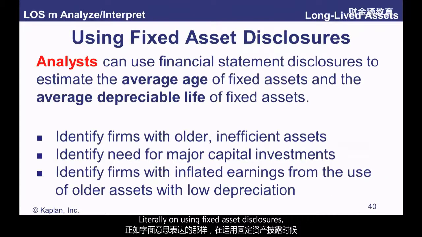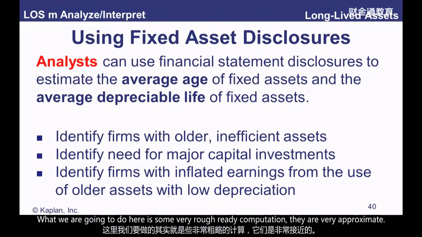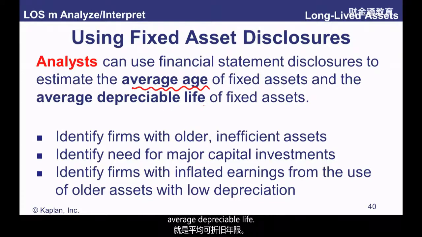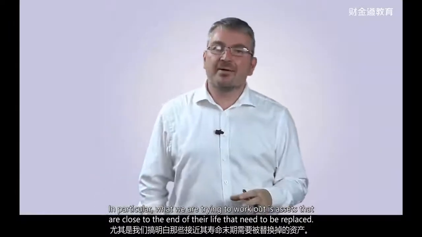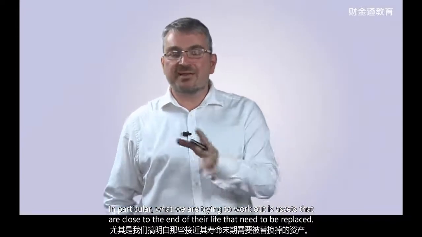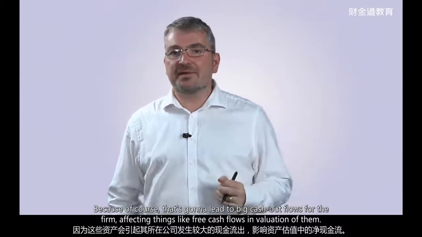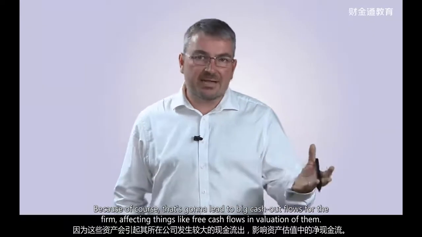A little bit on using fixed asset disclosures. We're asked to analyse and interpret fixed asset disclosure. What we're going to do here is some very rough and ready computations. They are very, very approximate, but we're going to try and approximate average age of our fixed assets, average depreciable life. In particular, what we're trying to work out is assets that are close to the end of their life that need to be replaced, because of course that's going to lead to big cash outflows for the firm, affecting things like free cash flow and our valuation of them.